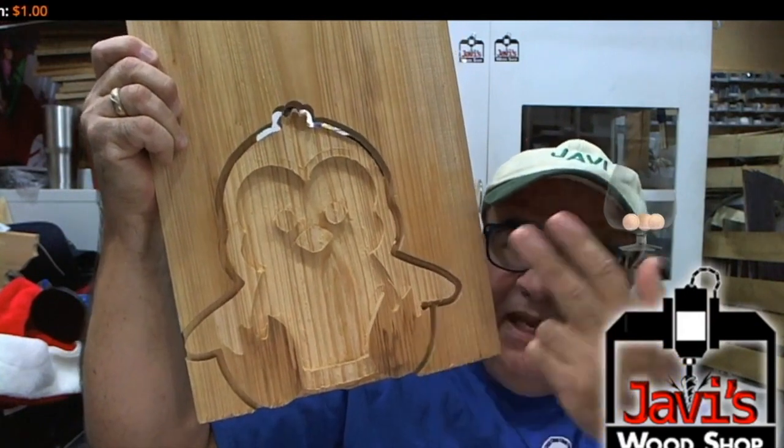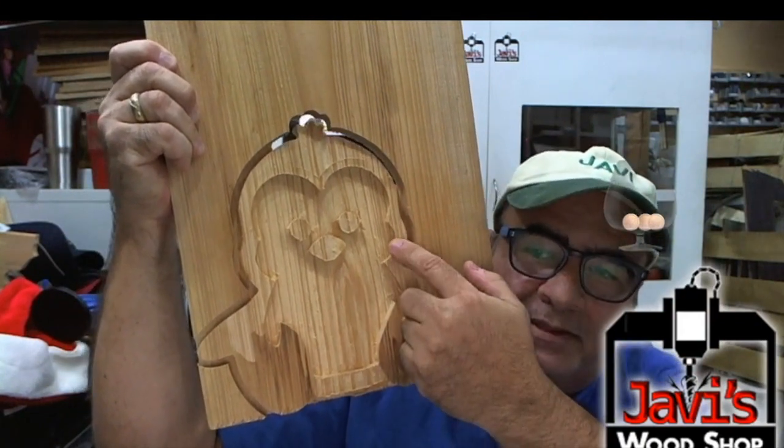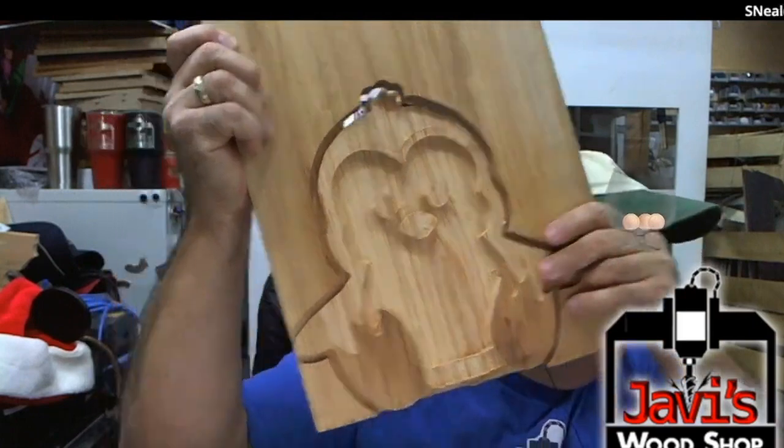Now we can actually sand it and paint this yellow, and we'll paint this white or black, and so on.